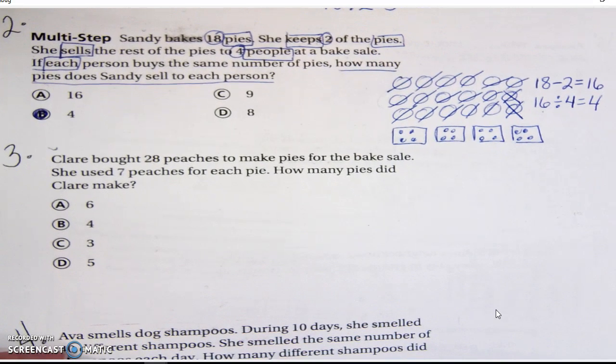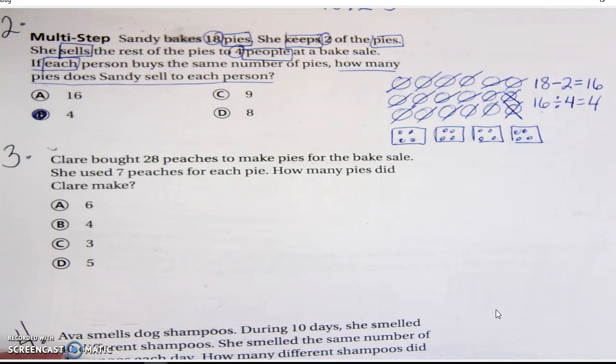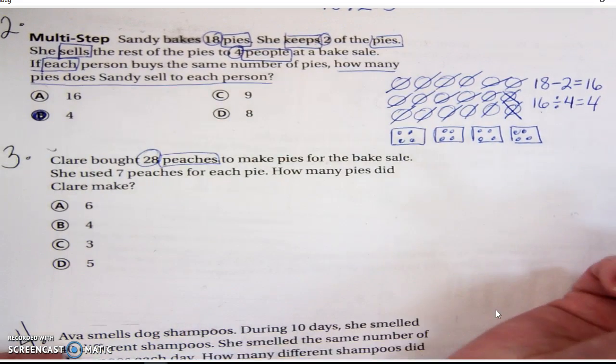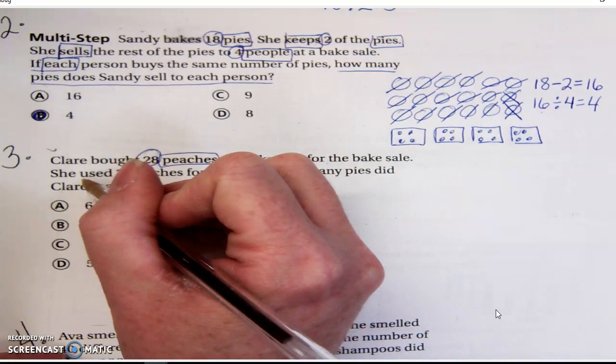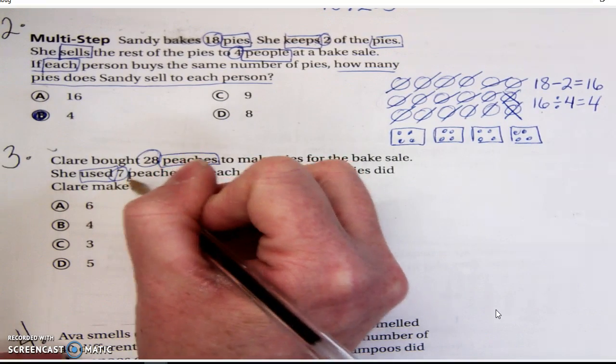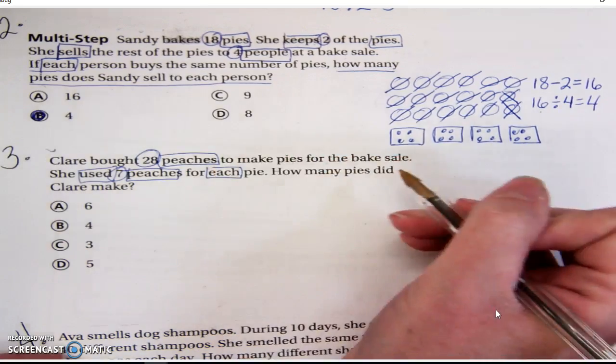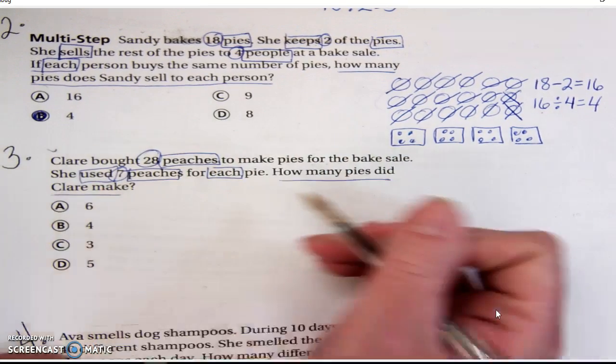Claire bought 28 peaches to make pies for the bake sale. She used 7 peaches for each pie. How many pies did Claire make? Claire bought 28 peaches to make pies. She used 7 peaches for each pie. How many pies did Claire make?